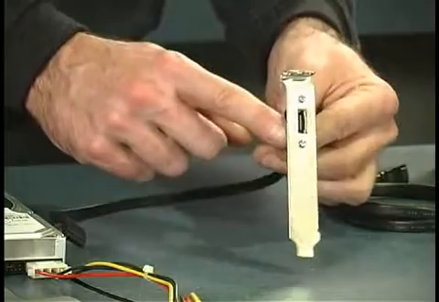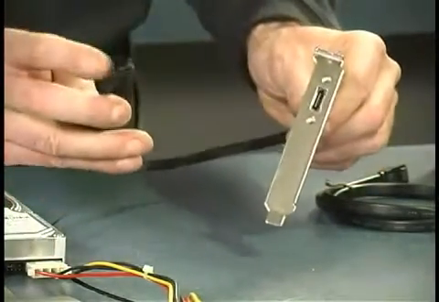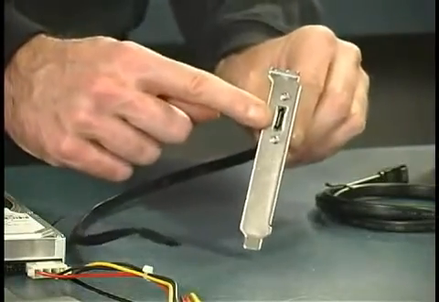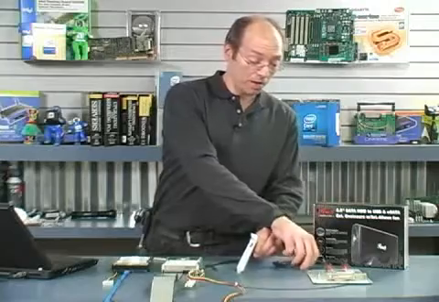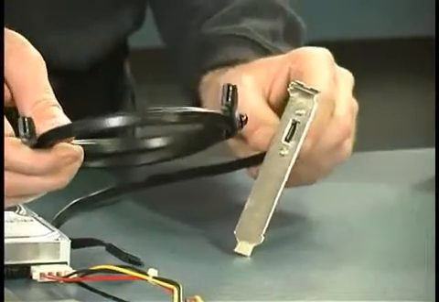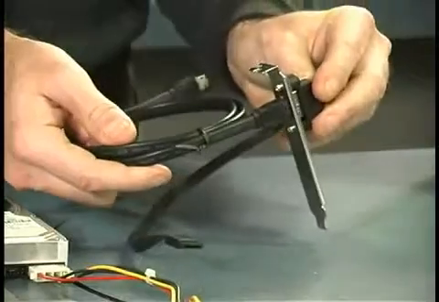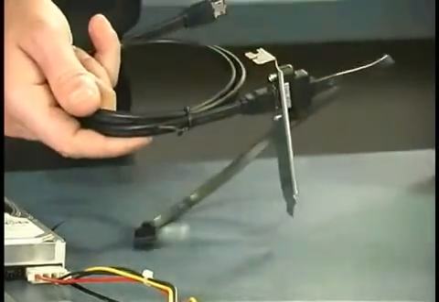Now, eSATA connectors are different from SATA connectors. I mean, this connector will not plug in here. This connector is designed for internal use only. This connector is designed for external use. So if I have an eSATA capable drive enclosure like this one, what I will want is an eSATA cable like this one here, which I can then plug into this connector. It provides a reliable connection that's designed for external use, and then this will plug into the drive.